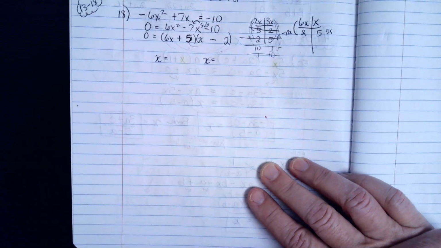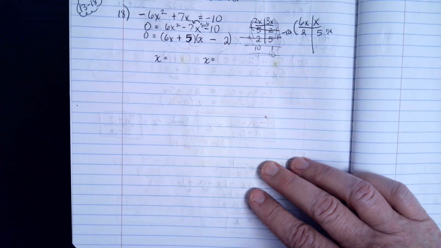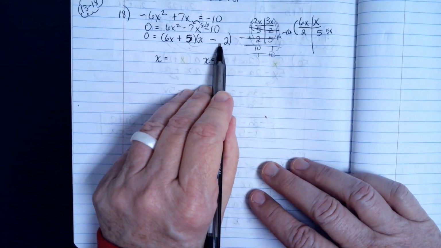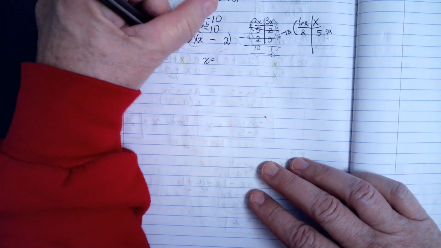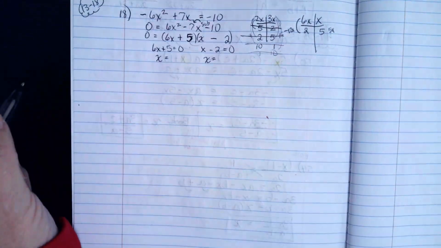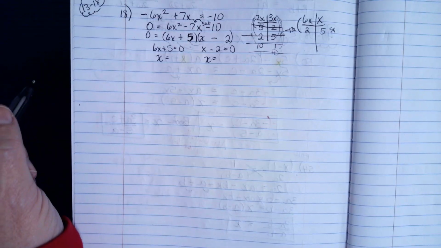What you technically are doing is setting each factor equal to 0 individually. So you're setting 6x plus 5 equals 0, x minus 2 equals 0. But you'll do this enough that you won't even want to write that down again.